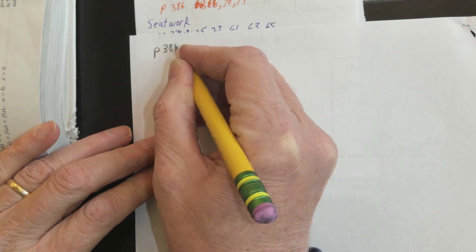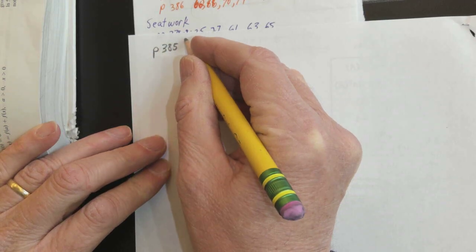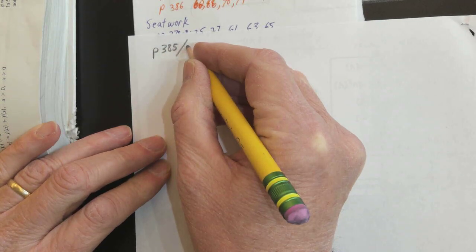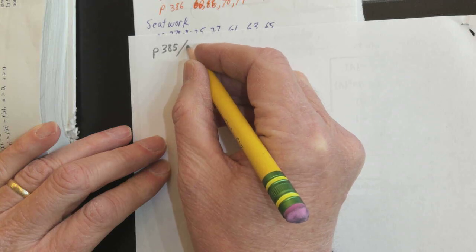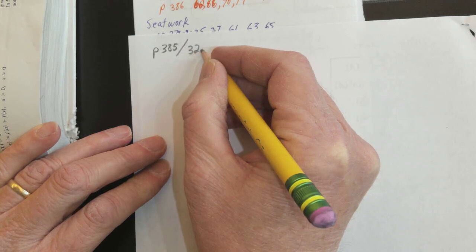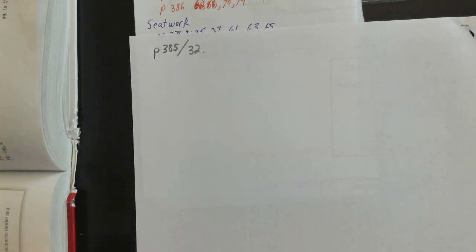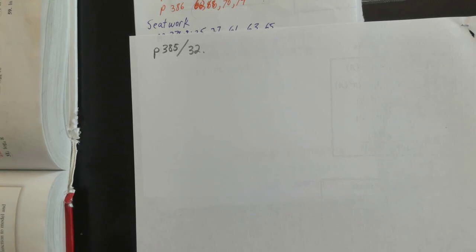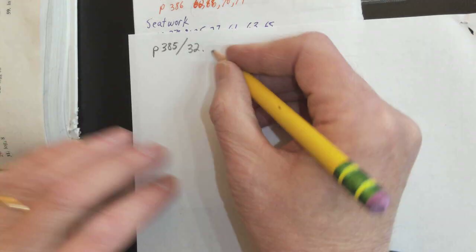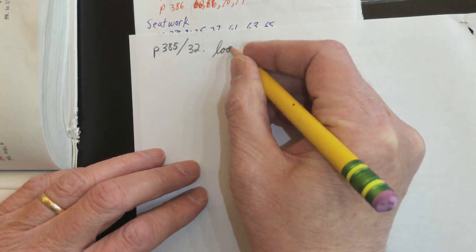Okay, page 385, number 32. It's the log base 8 of 16.